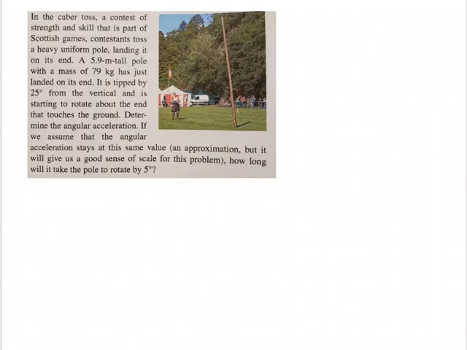So the caber toss is a contest of skill in Scotland where they throw the tree, basically, a heavy uniform pole, landing it on its end. So we have a 5-meter tall pole, mass 79 kilograms, just landed on its end. So these people are throwing this thing.